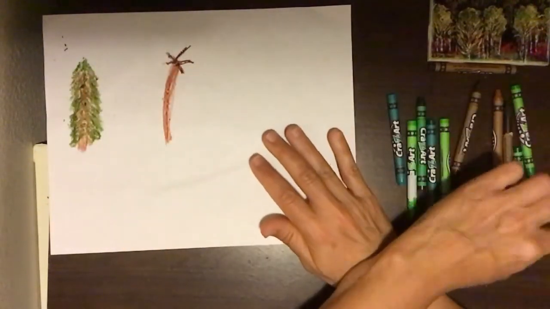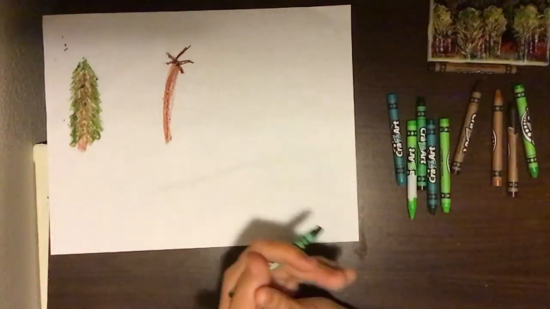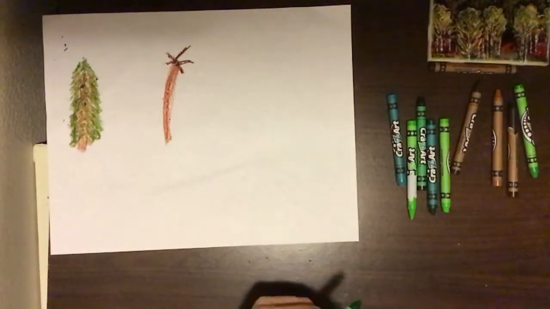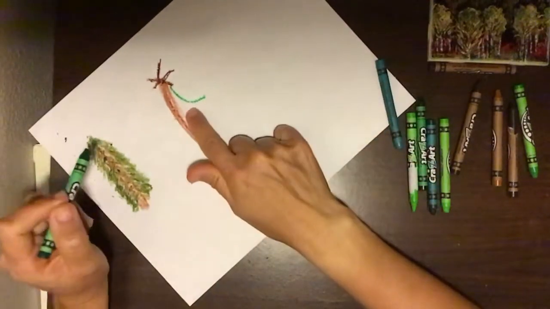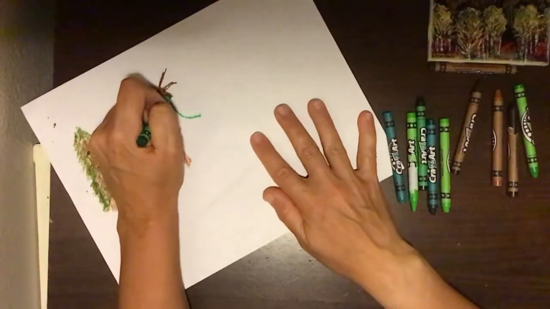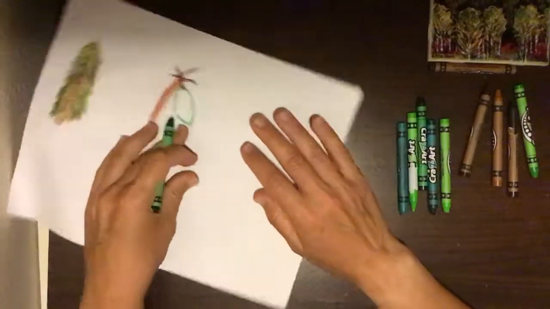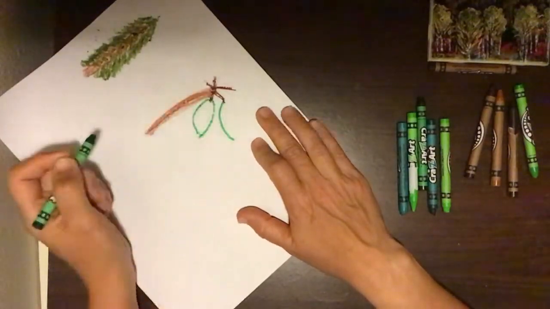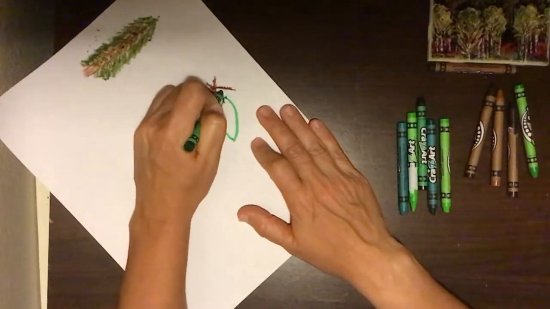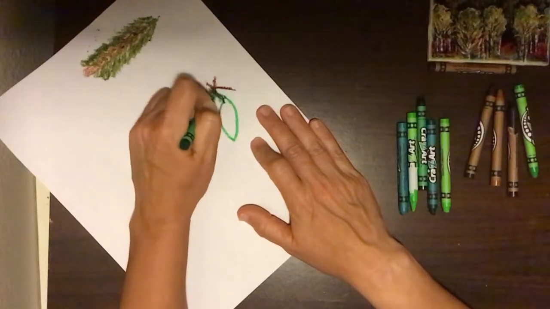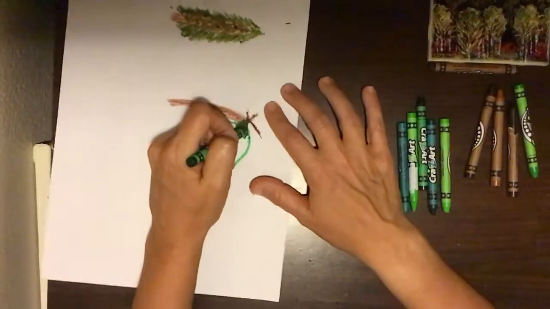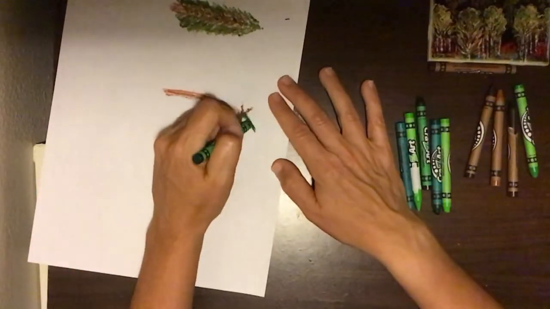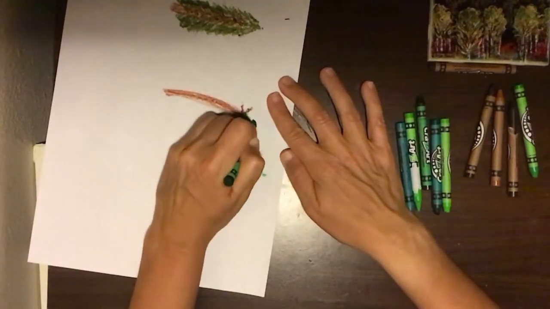And off of those, the palm leaves are much like how we draw eyes, by drawing a sad face. See my sad face? And then a happy face. A sad face, and then a happy face. Now, a lot of times with palm trees, the branches themselves are green too. They're kind of like a greenish brown. So I'm going to put a layer of green on top of it to kind of hide that a little bit.